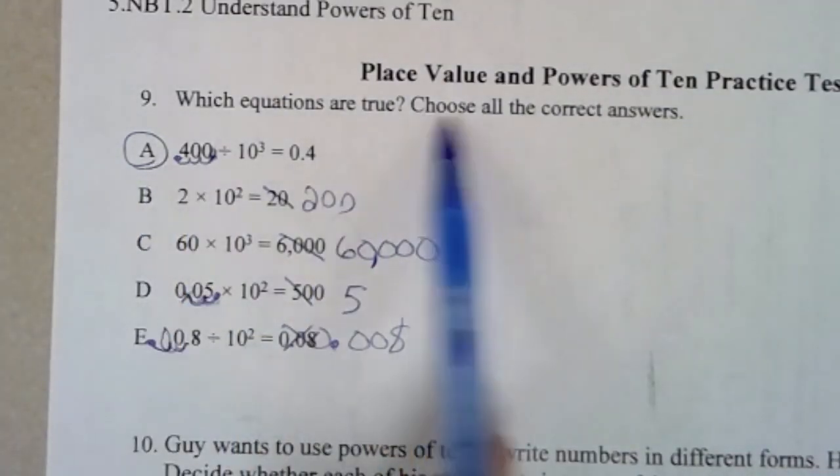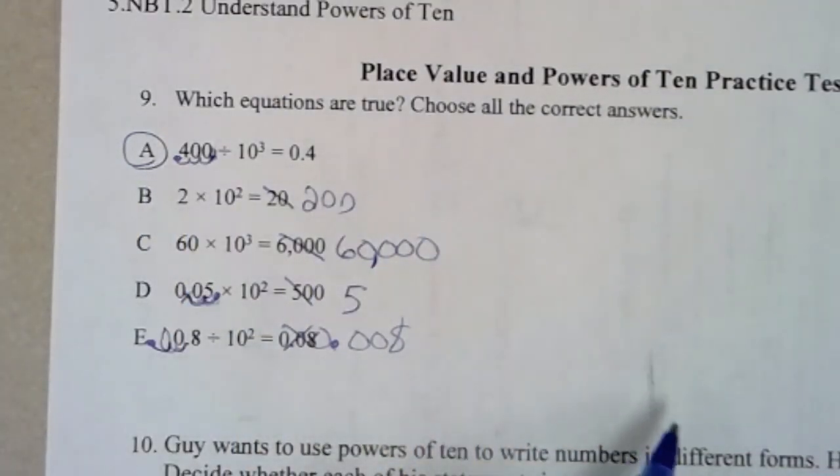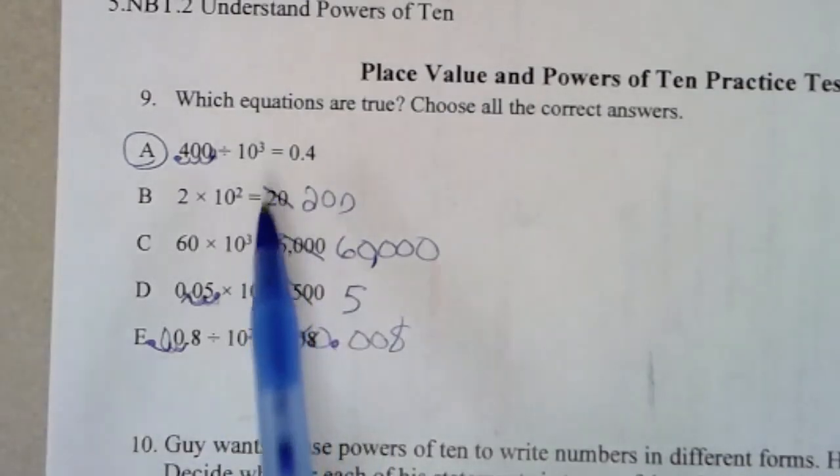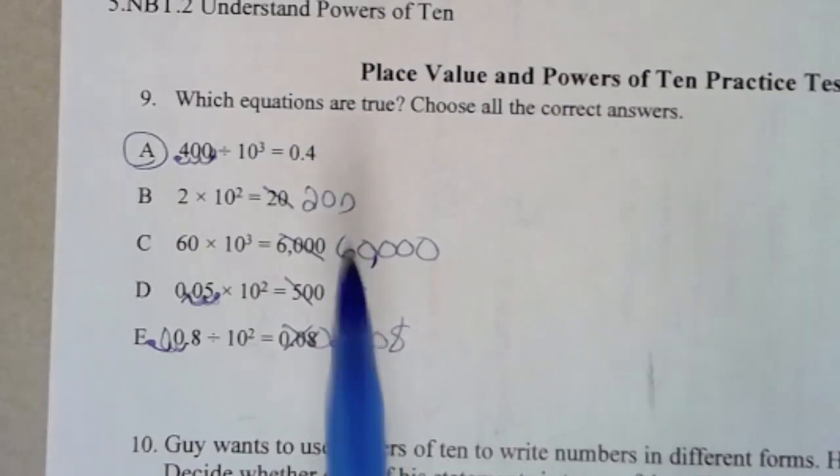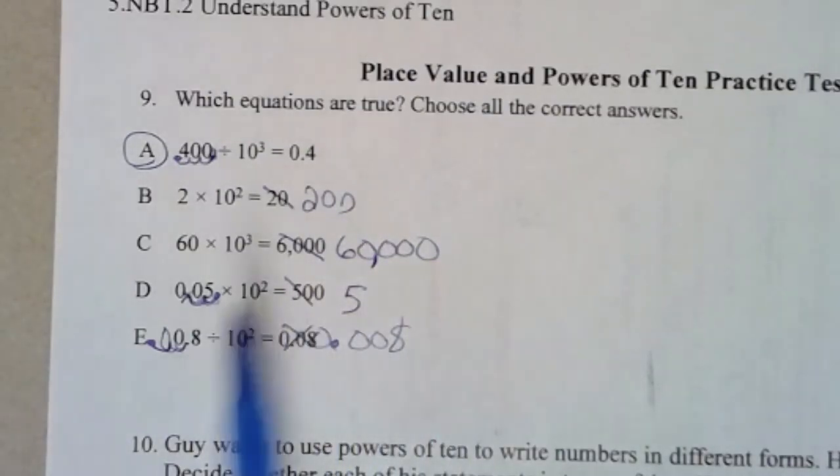It did say choose all that apply. Normally when it says choose all that apply, you have more than one correct answer. And on your test, I'm fairly certain it says choose 2 correct answers. There will actually be 2 correct answers on your test. There was a typo on our practice test, but there will not be a typo on your actual test.